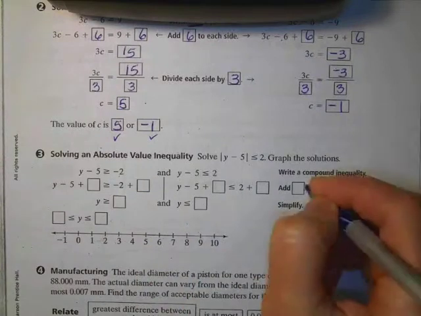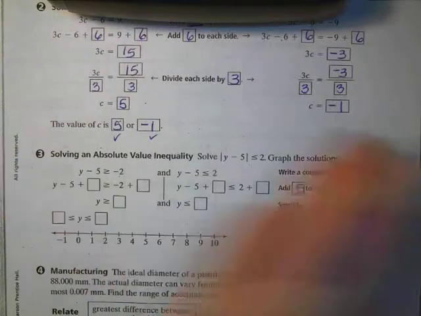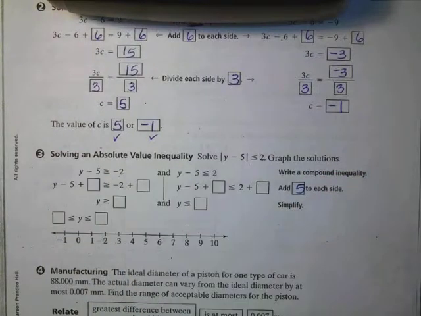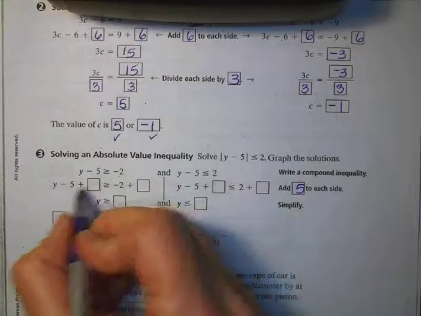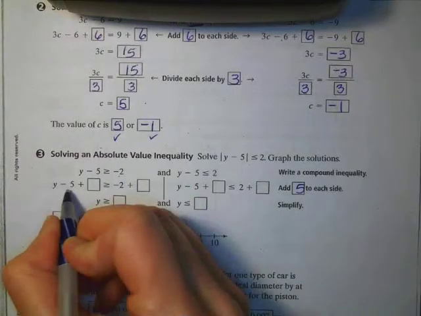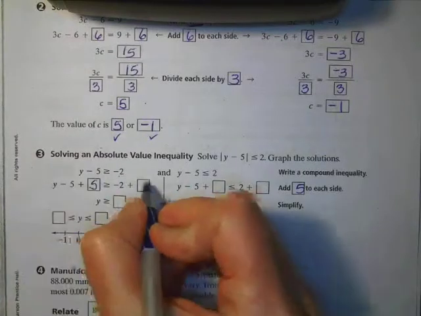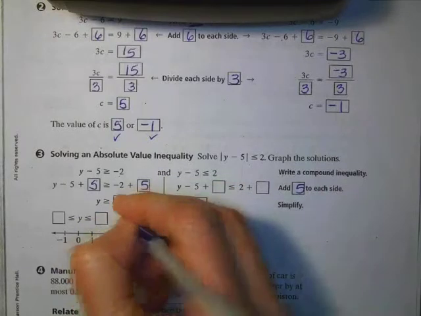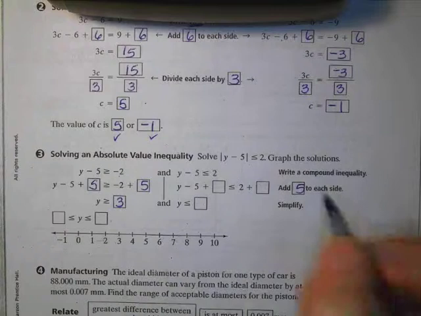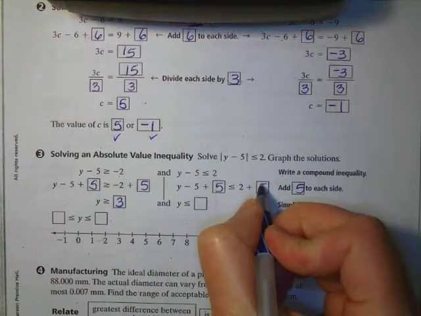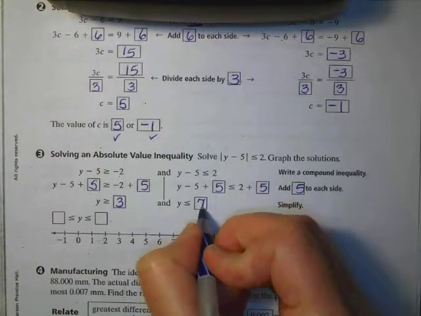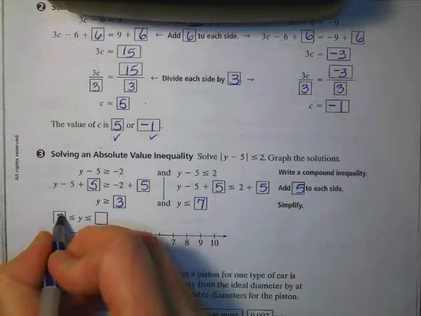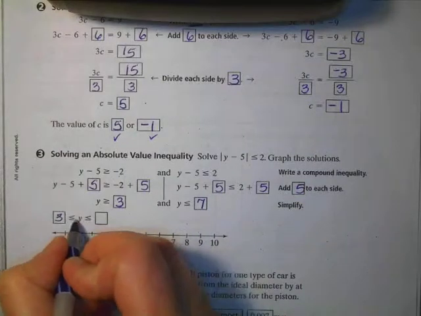Okay, so we will add 5 to each side, and again I'm going to work one and then the other just to keep things somewhat less confusing perhaps. So in this case I'm going to add 5 to each side, so that gives me y is greater than or equal to 3. On this side, if I add 5 to each side, I get y is less than or equal to 7.